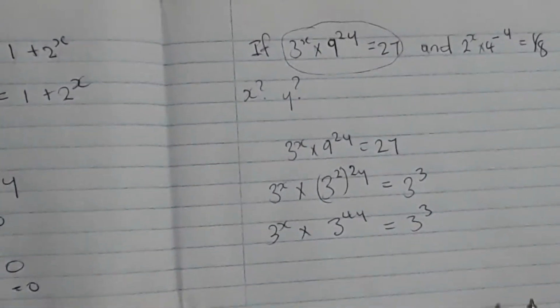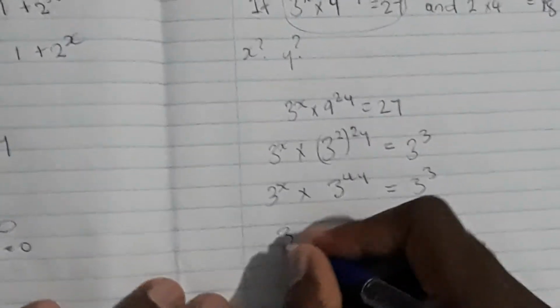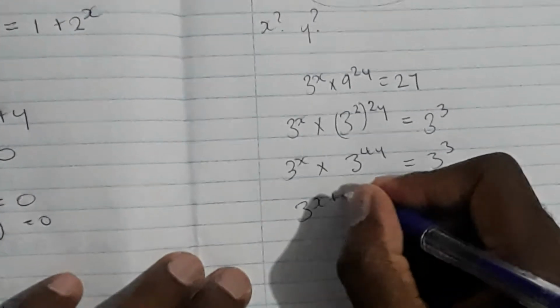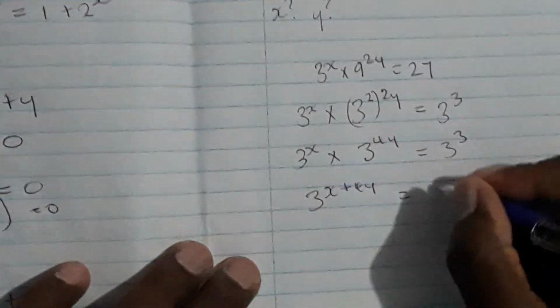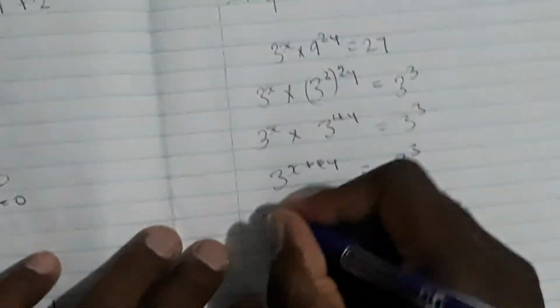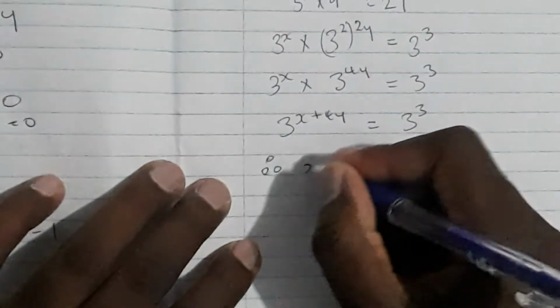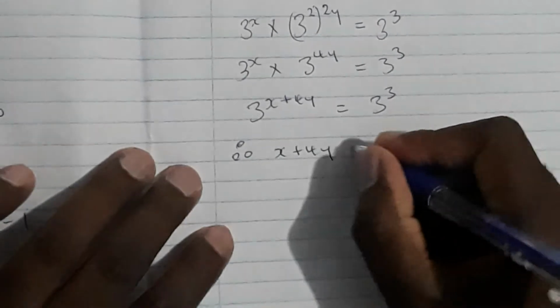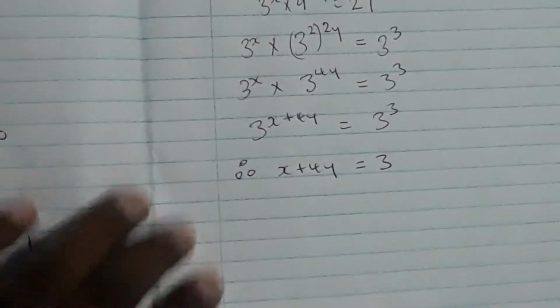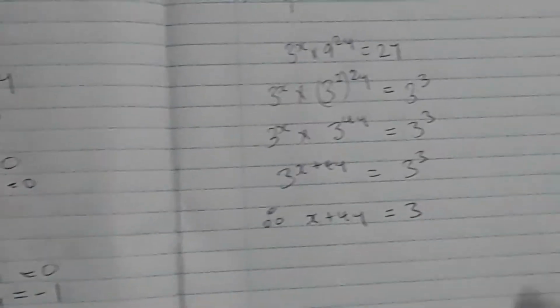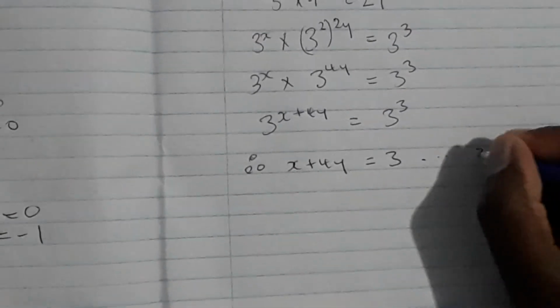Using the laws of indices, this is 3 to the x plus 4y equal to 3 to the 3. Therefore, equating the powers, x plus 4y will be equal to 3. We're going to call this equation 3.